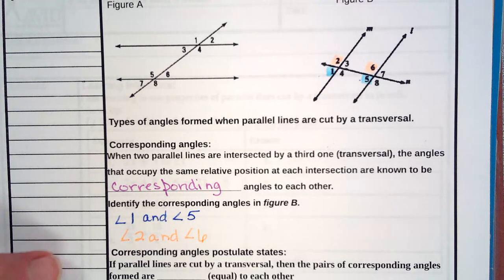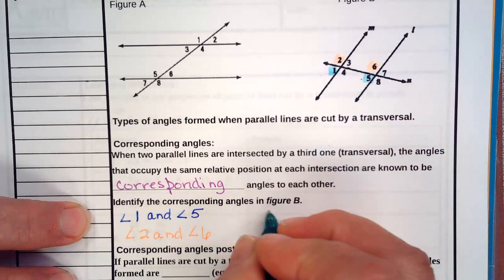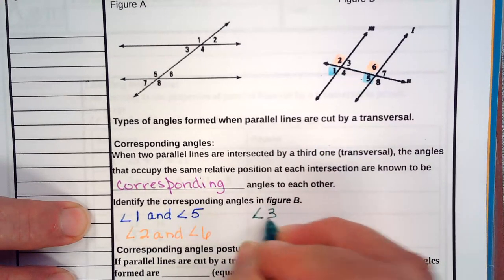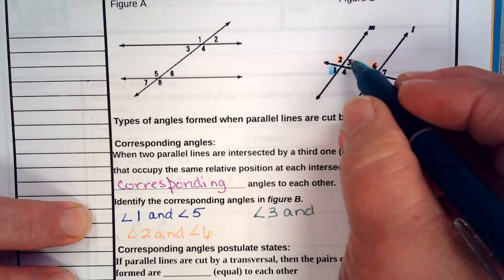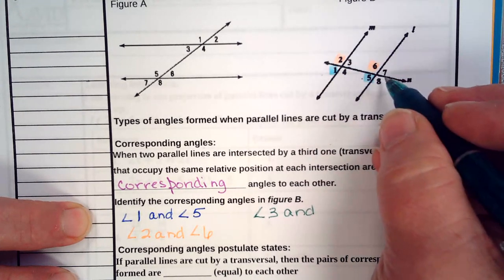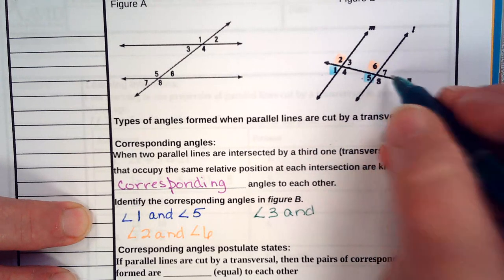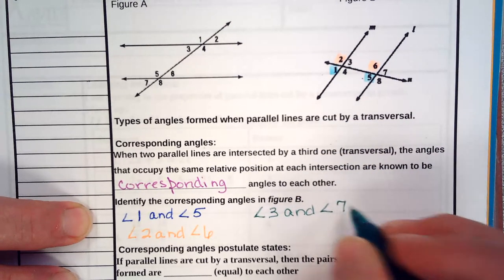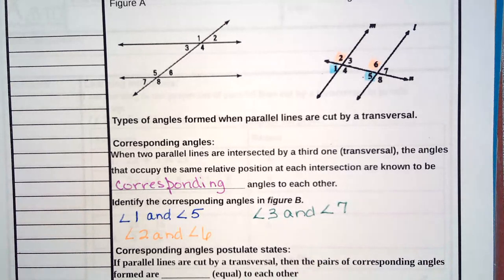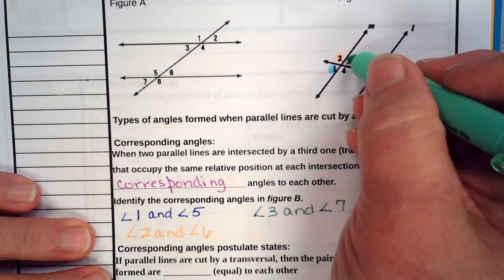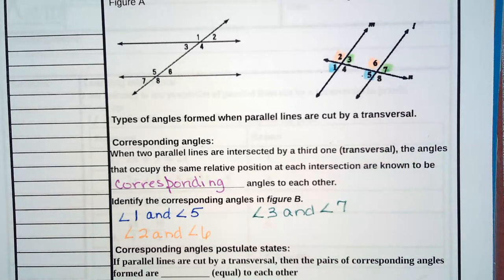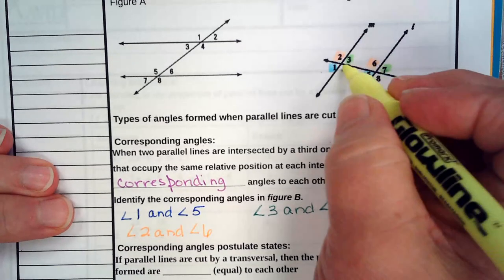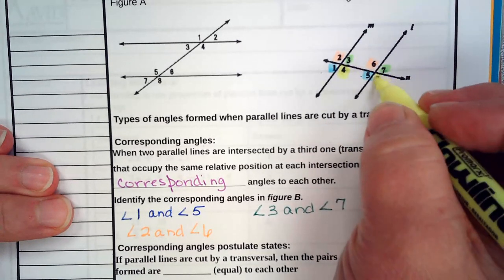So, if I'm looking at angle 3, angle 3 is to the right and at the top. So to the right and at the top is angle 7. Okay, and the last pair has to be congruent also. Angle 4 and angle 8.